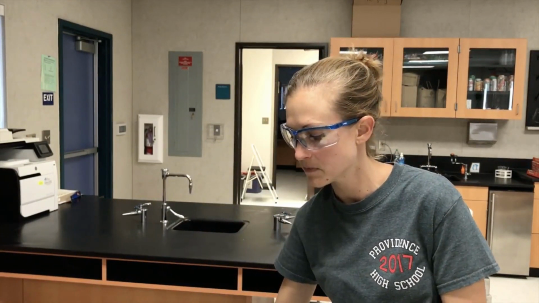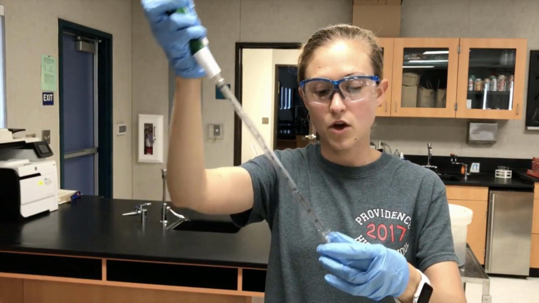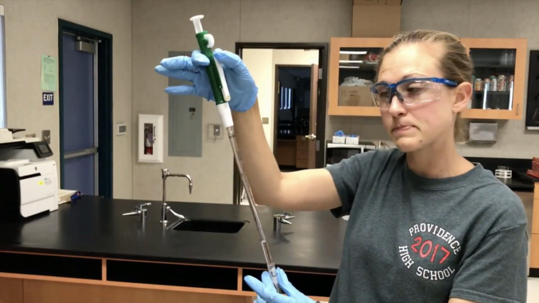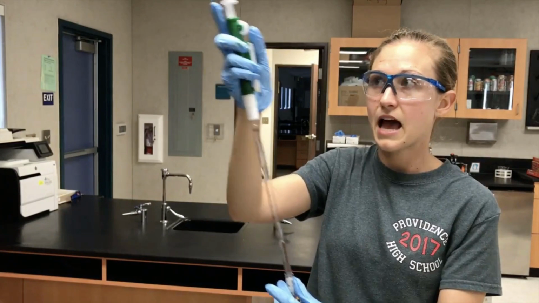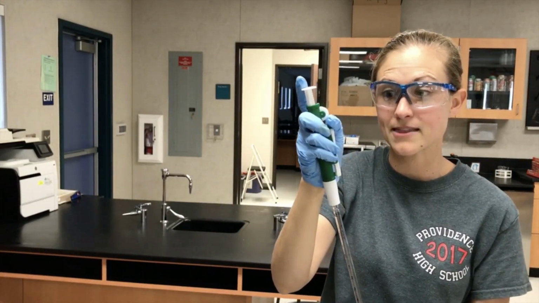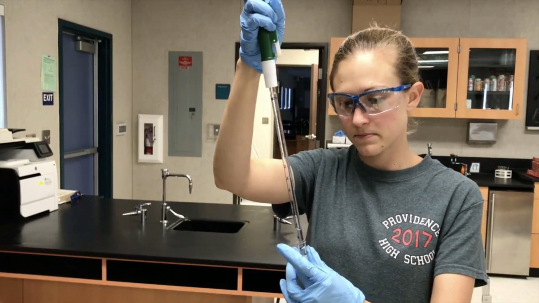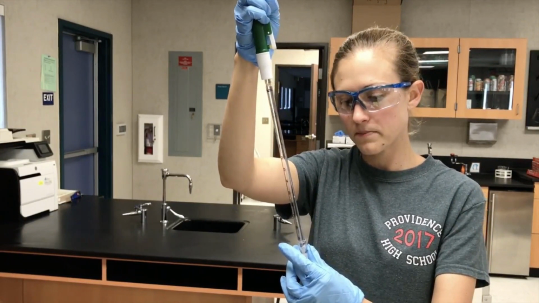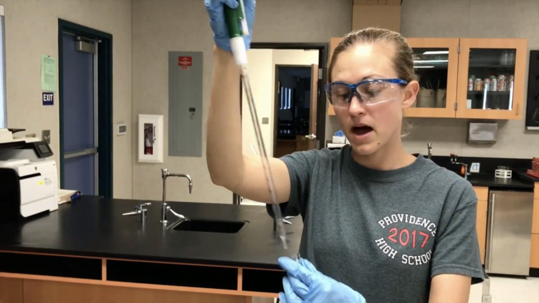I put my water down. I'm going to put it over the opening of my cuvette, and then I'm going to hit this button right here, which allows me to release. I can also just push this button here, and that will also release it. So I'm going to push the button. Okay. Now I've got 4 mLs of water in my cuvette.